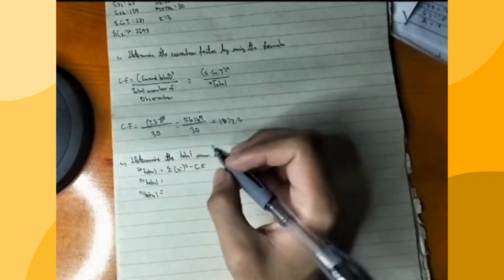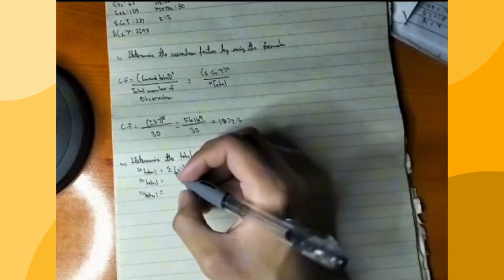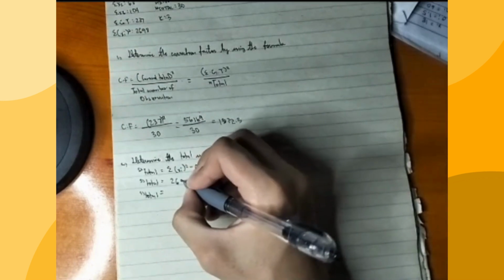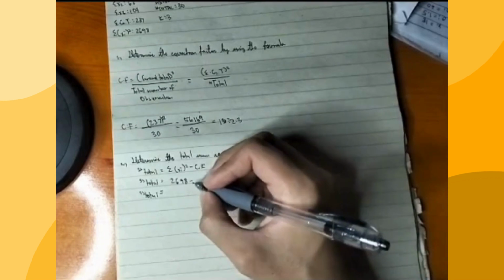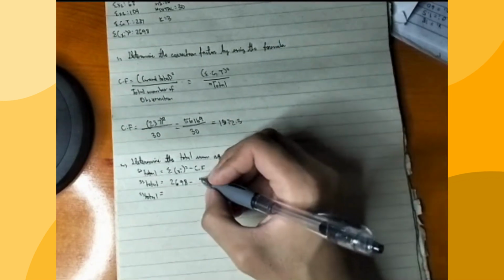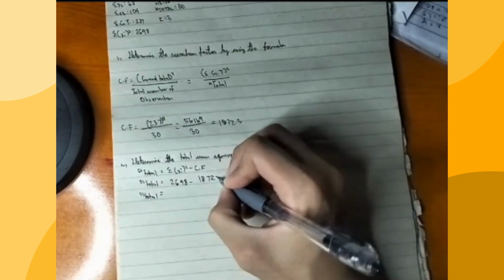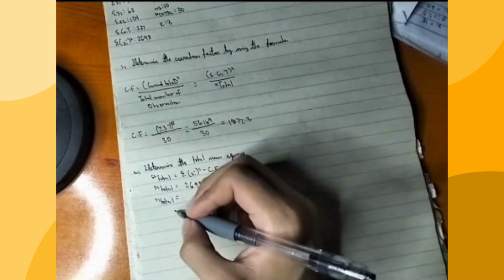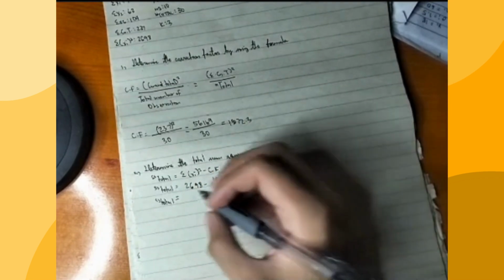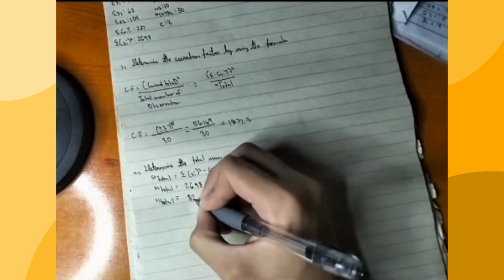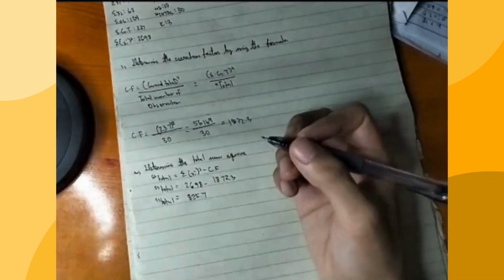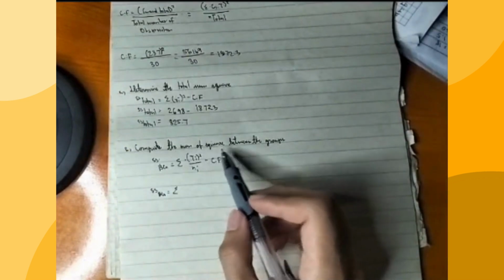So our summation of xi squared is 2698 minus our CF, which is 1872.3. So our SS total, or the total sum of squares, is 825.7.